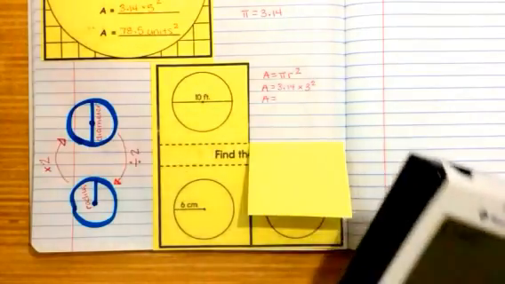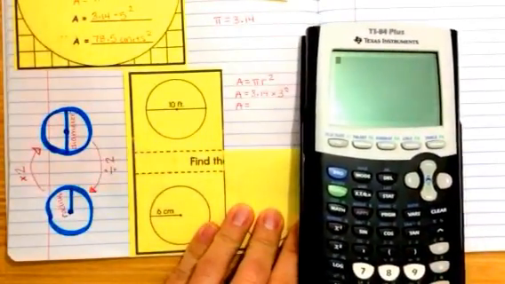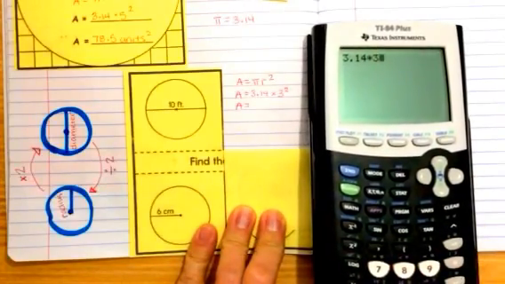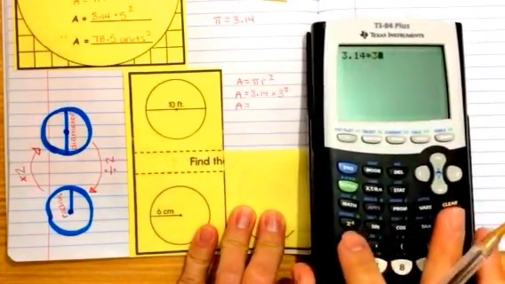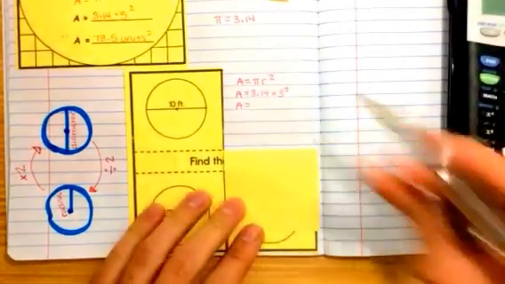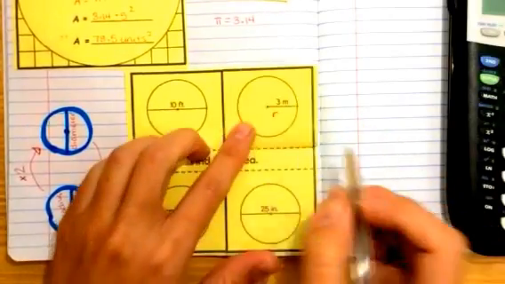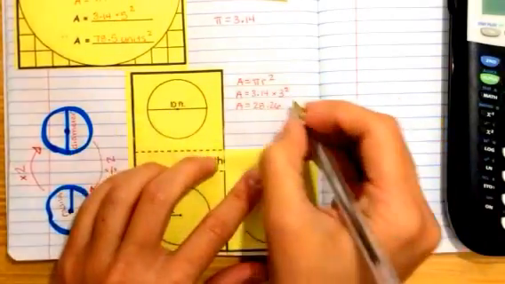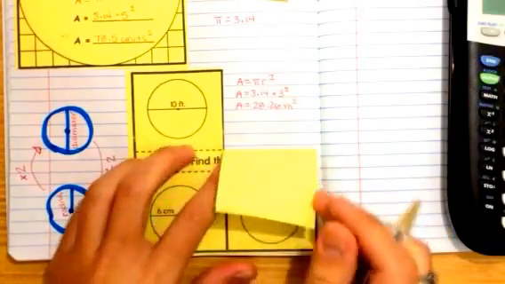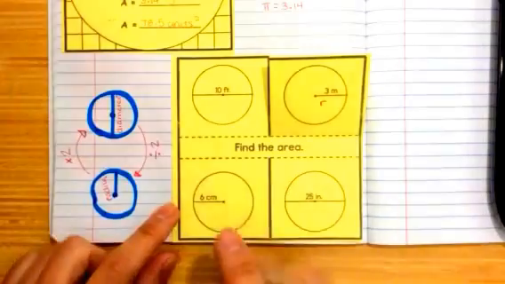You're going to plug this into your calculator. 3.14 times 3, and don't forget the square button, it's right here, squared, and it gives me 28.26. And it was meters squared. And that's it.